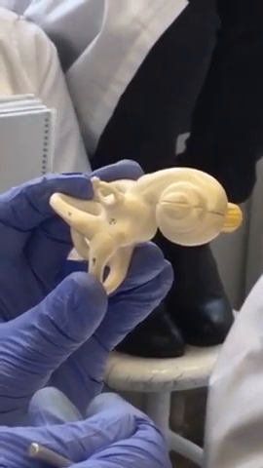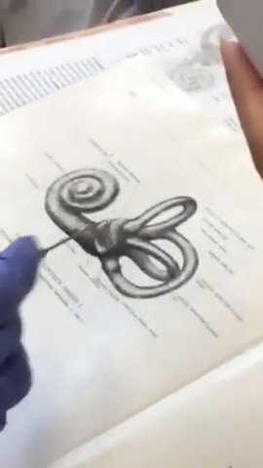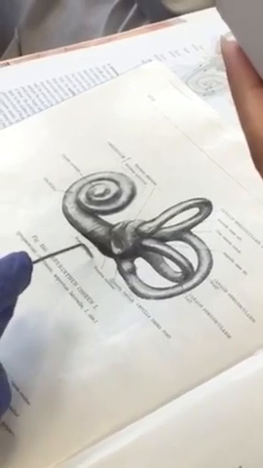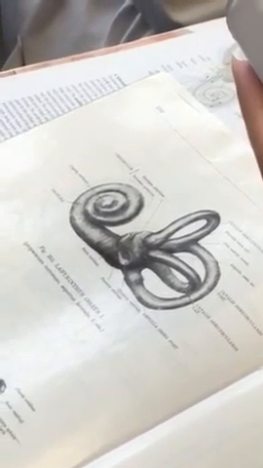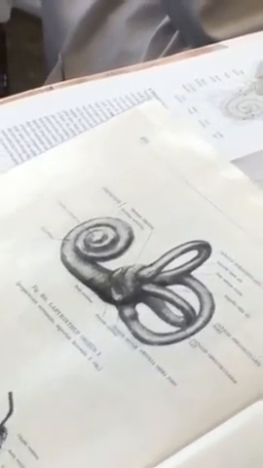Do you understand it or not? Okay. In this drawing, this is the oval window. This is where we should have the stapes. And below, the round window with the secondary tympanic membrane. Look at this then.